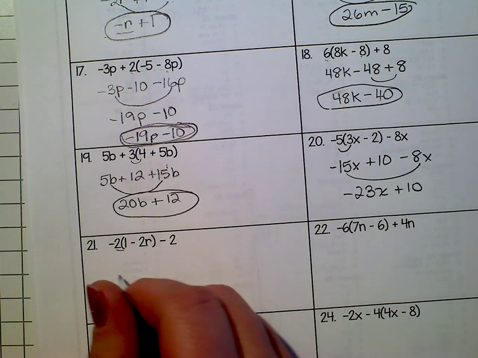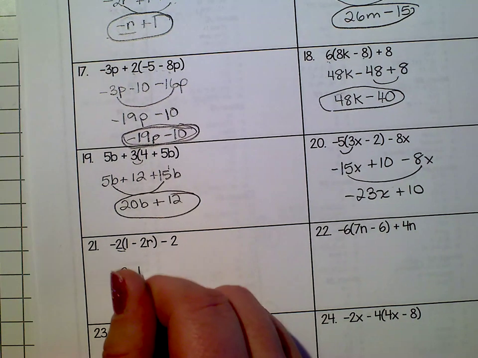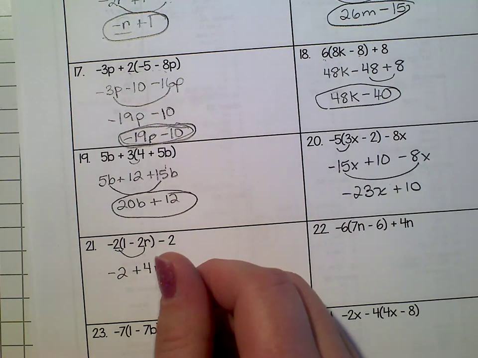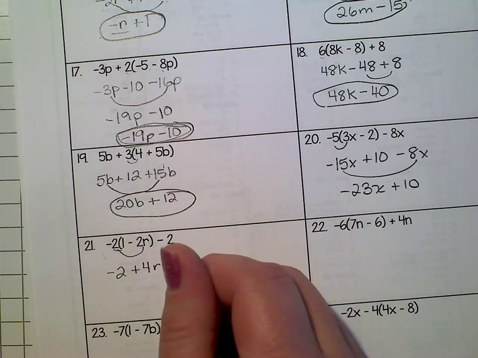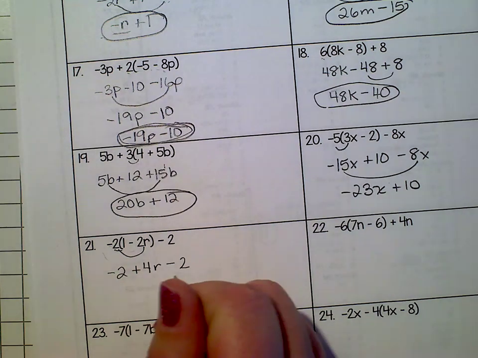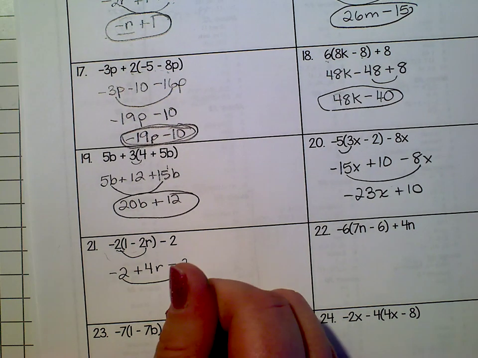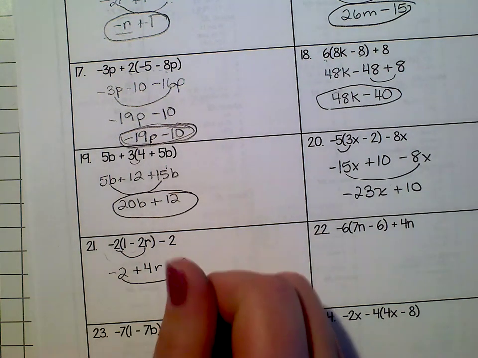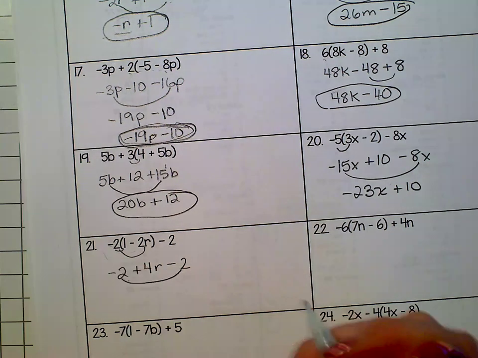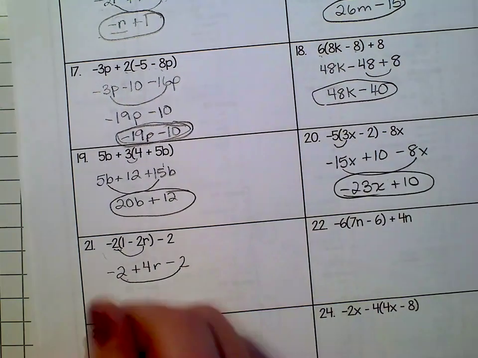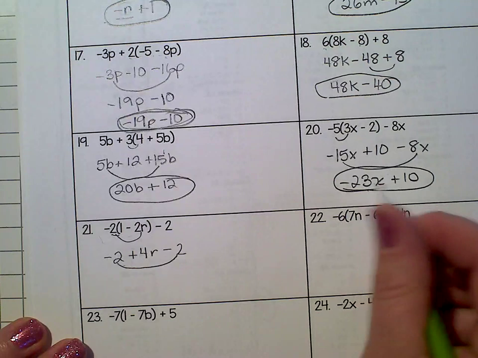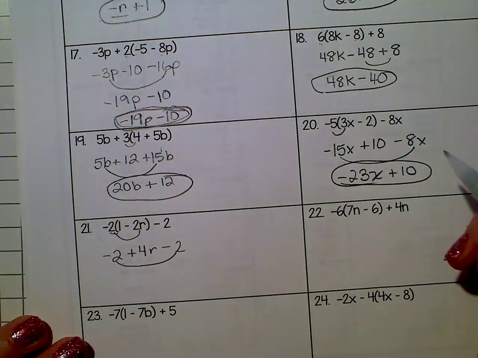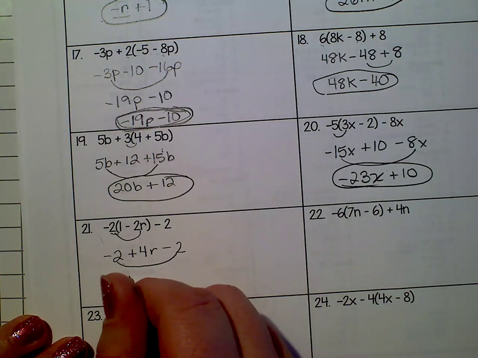Negative 2 plus 4r. So that's going to go there. Minus, don't forget when you have your negatives and negatives, you have 2. So my common terms are the 2's. So negative 2 and negative 2 is negative 4. But I said this before and I've kind of stuck with it. Put your number with a variable in the front.